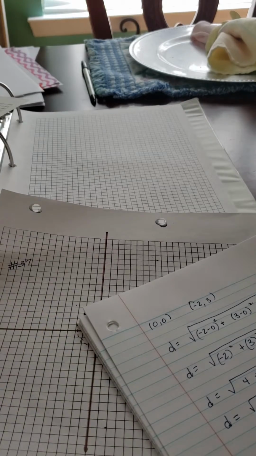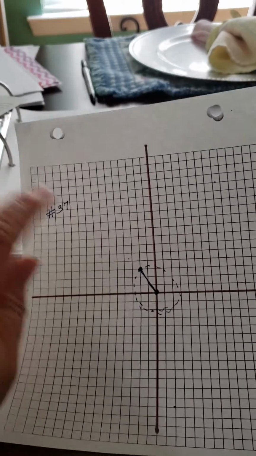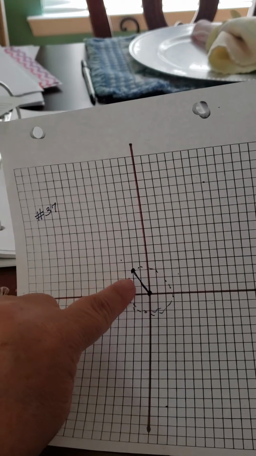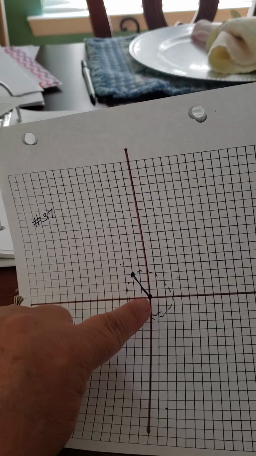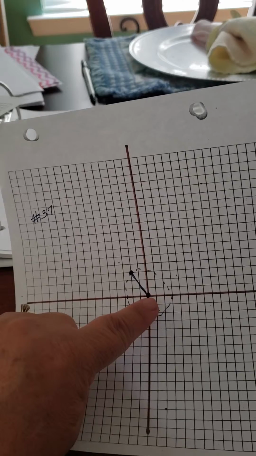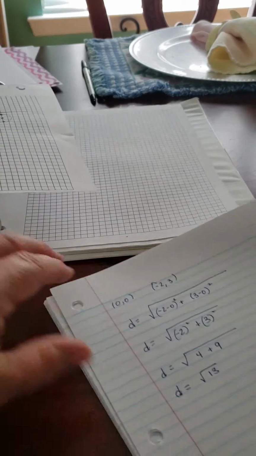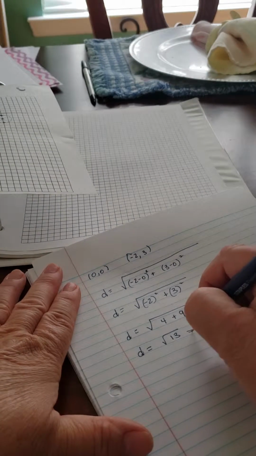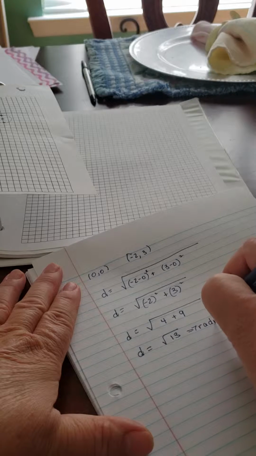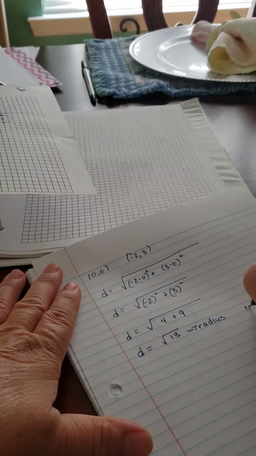So the length between these 2 points is the square root of 13. So that represents my radius. And I already knew that the center was 0, 0. It told me that the center was 0, 0.